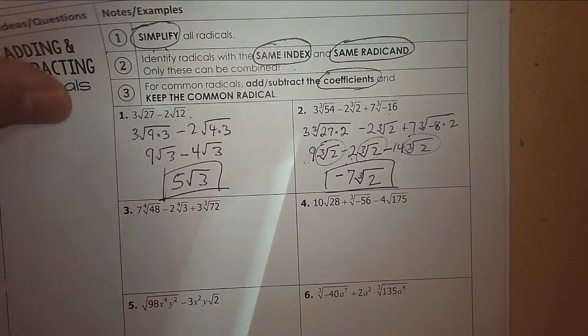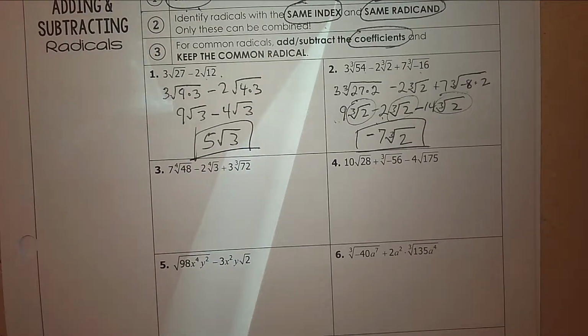Number 3. All right, now it's your turn. Can you add or subtract those radicals? Can you simplify it and then combine like radicals? Please try.